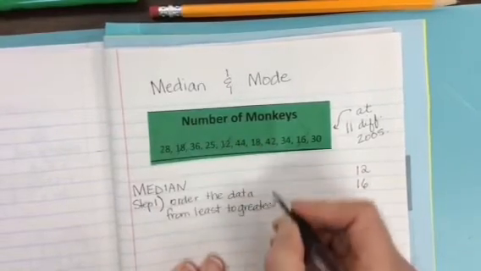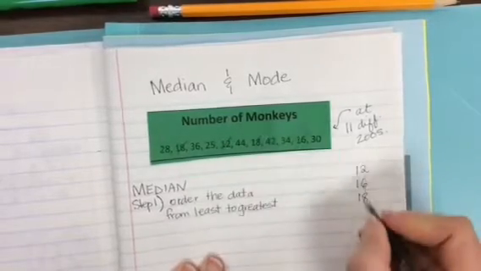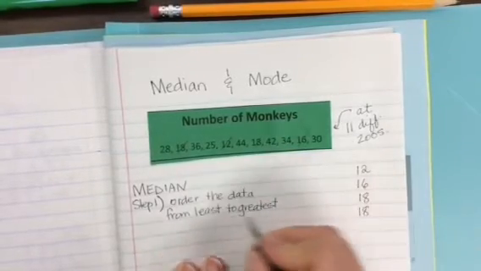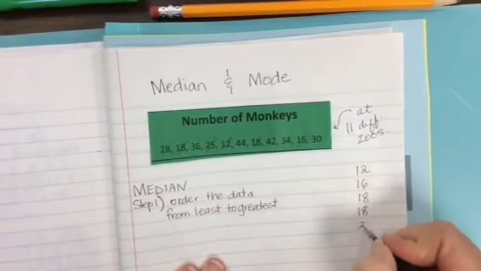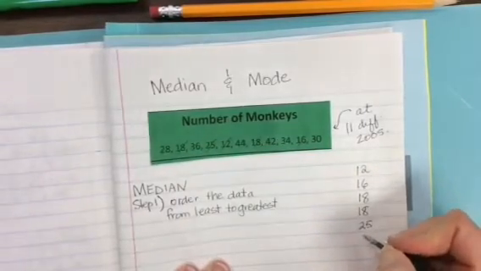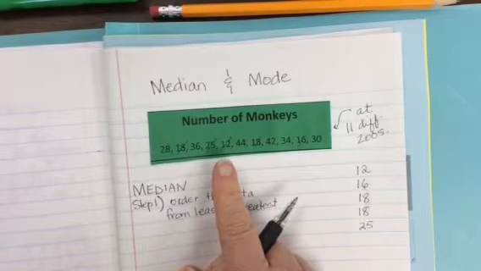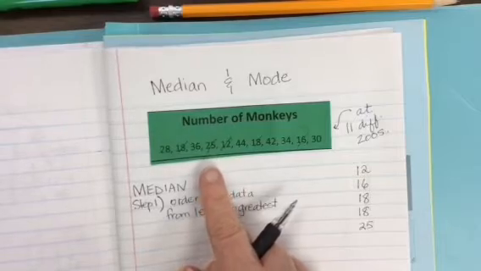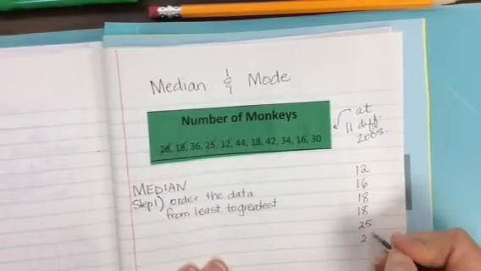Then I have an 18, and I see another 18, and then I see a 25. Let's see, what's next? I think I see a 28 somewhere. Yeah, okay, there's a 28.